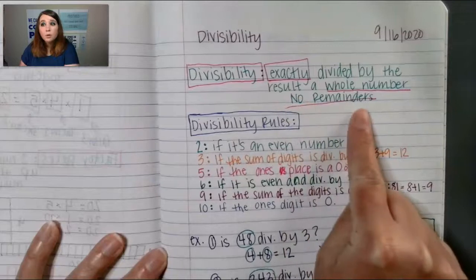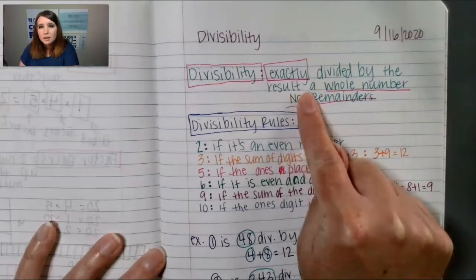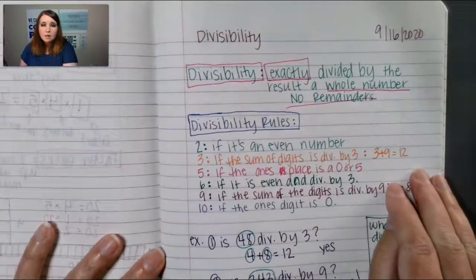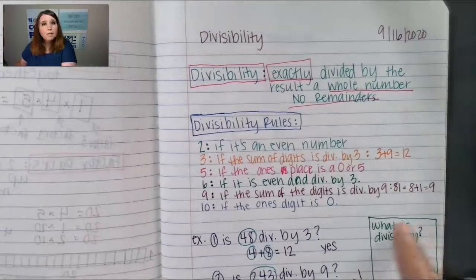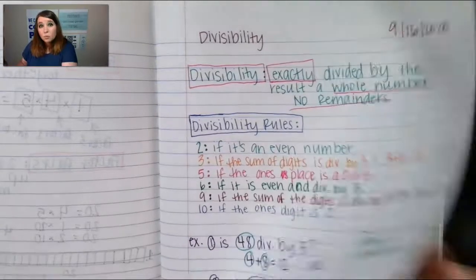This whole numbers with no remainders, this idea exactly is going to be super important today as we move into our lesson around prime numbers. So I want you to go back, read what you wrote down in your own words about what divisibility is, and then we're going to get started.